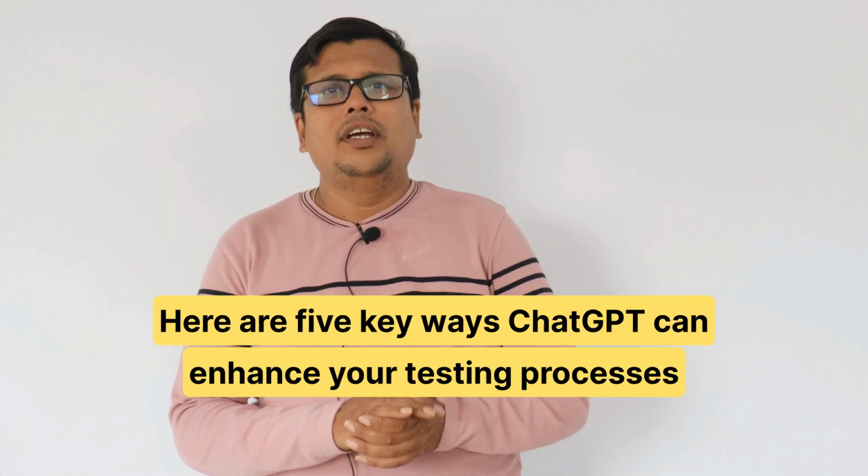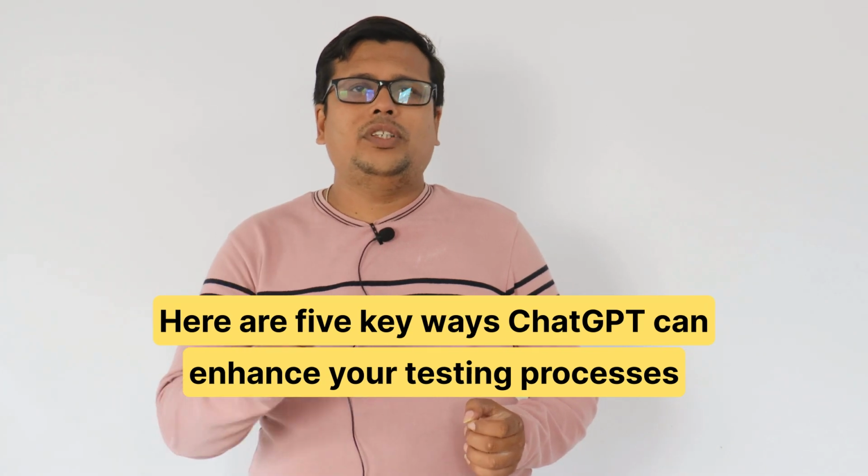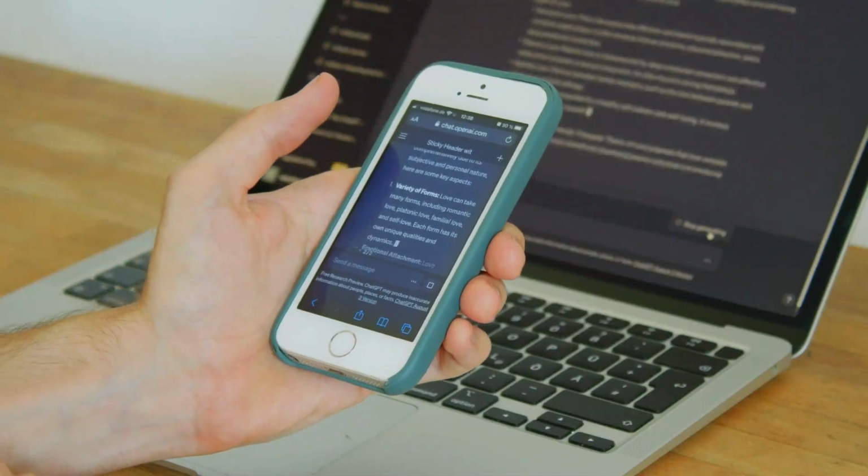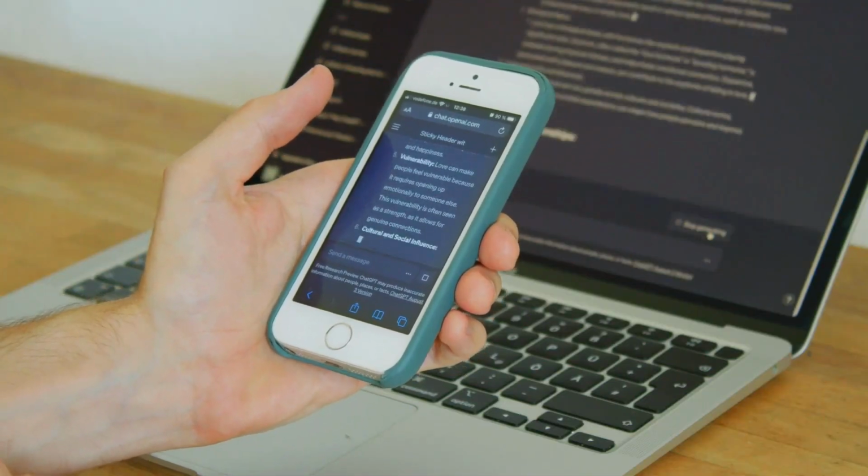Today, we will explore how ChatGPT, an advanced AI language model developed by OpenAI, can be a valuable tool in software testing and automation. Here are 5 key ways ChatGPT can enhance your testing process. First, generating test cases. ChatGPT can help you generate comprehensive test cases for your software.